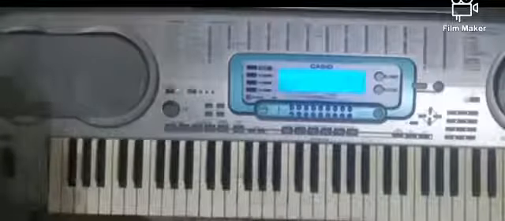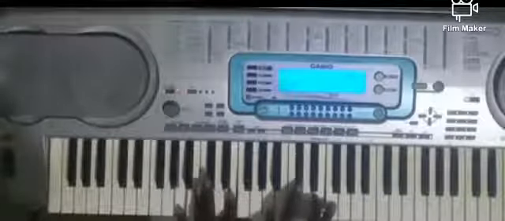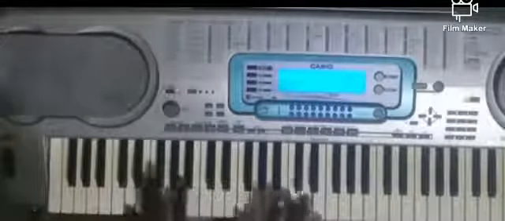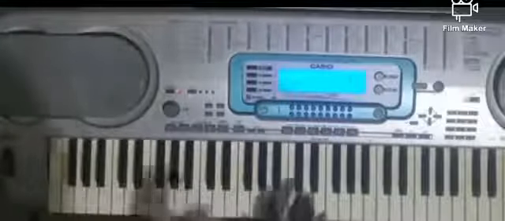When I say keeping it on top, that means playing any chord, the melody should be the last note, the highest note. So that's why I did this. Now moving to the next chord, we're on D minor.